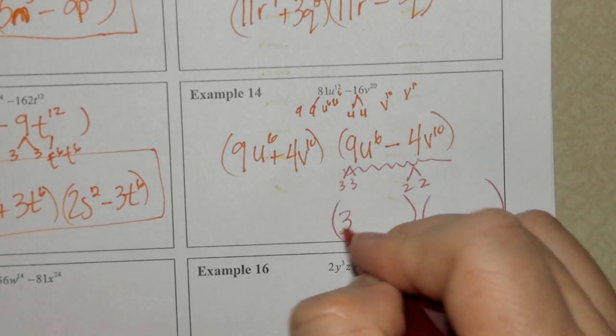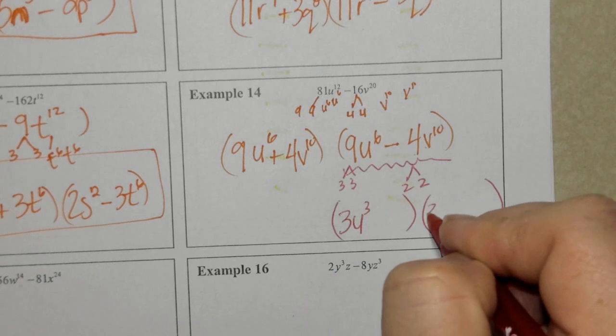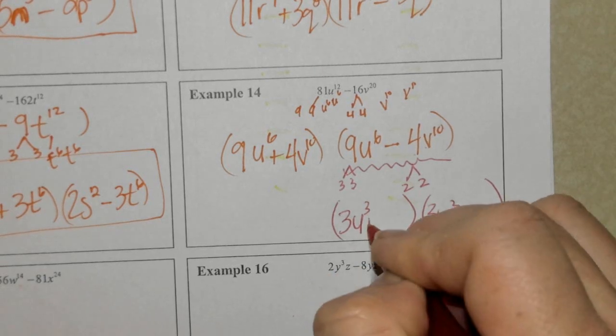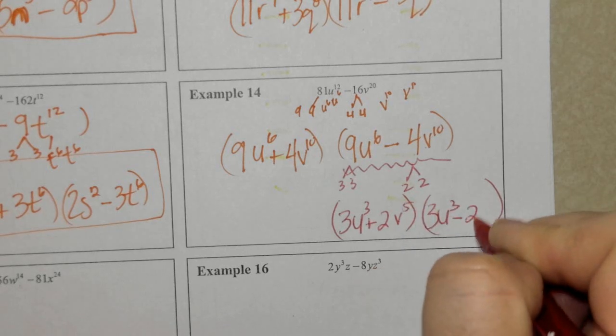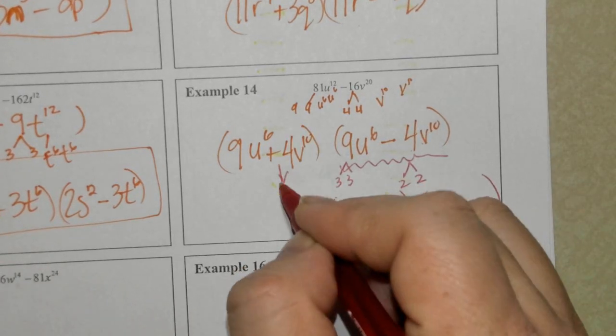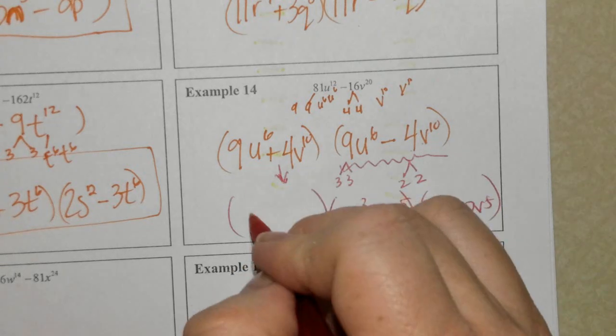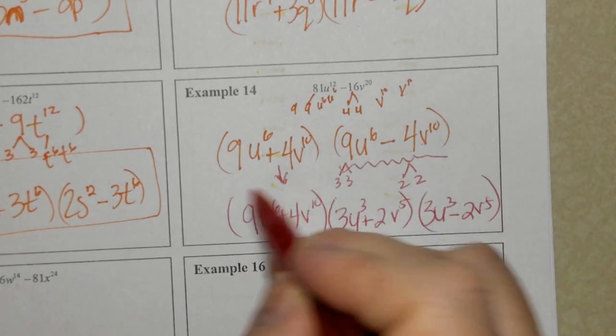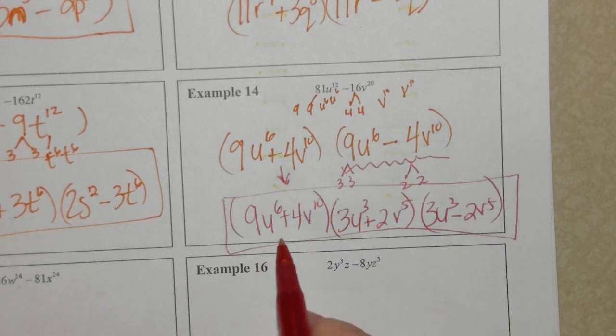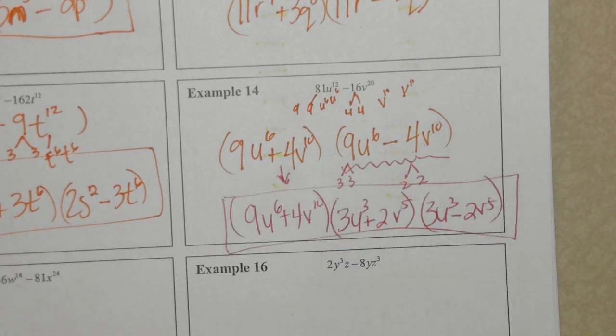This portion is 3u to the 3rd, 2v to the 5th, and then I bring down the parenthesis from the original portion that I could not break apart any further. The order you put these 3 parentheses in does not matter.